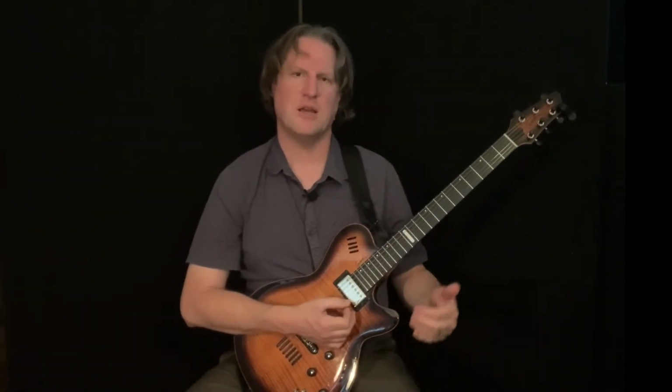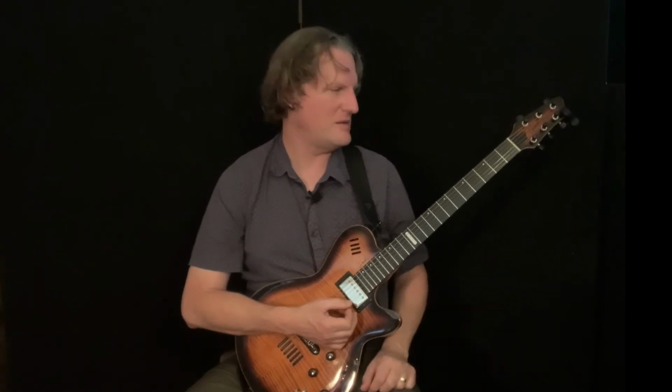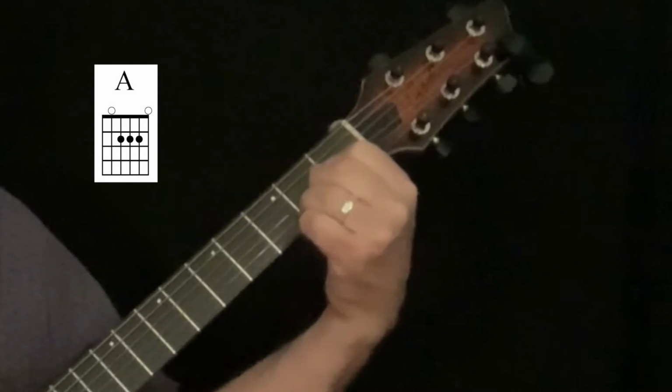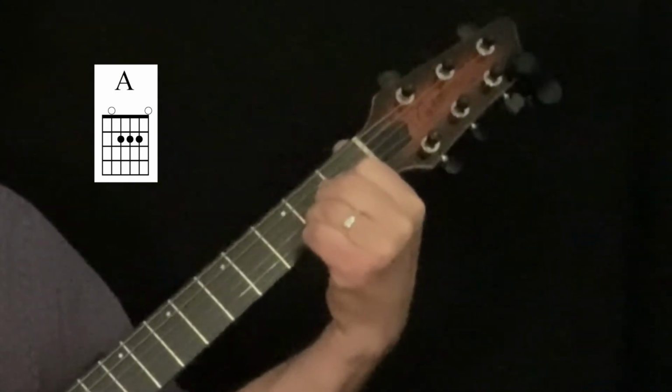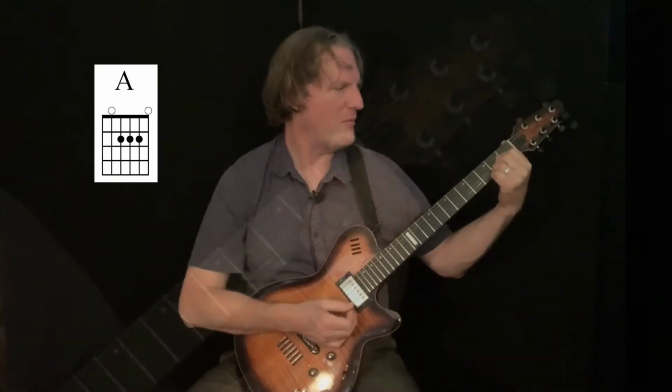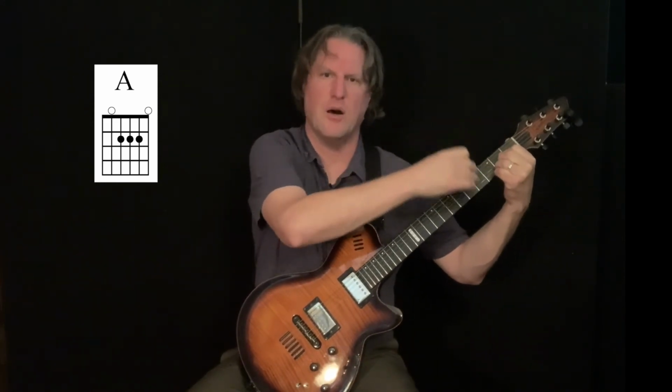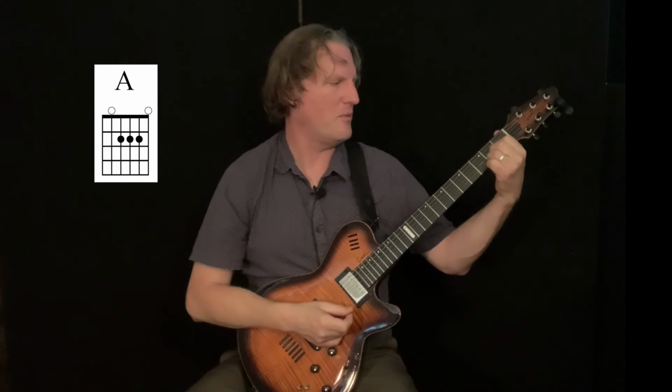Now let's go ahead and check out the A form dominant 7 chords. I will first go ahead and start with just a nice open A chord. Now if I pick up my middle finger, here I'm using fingers 1, 2, and 3, all within the 2nd fret for the open A chord.